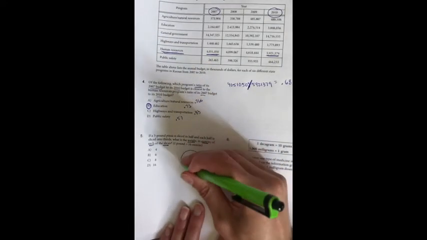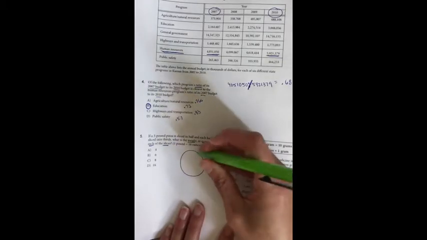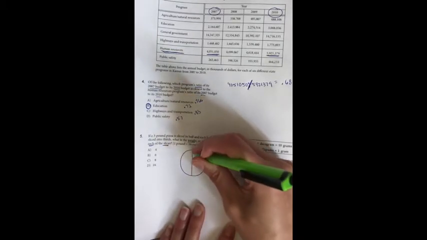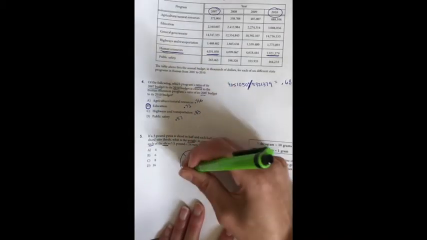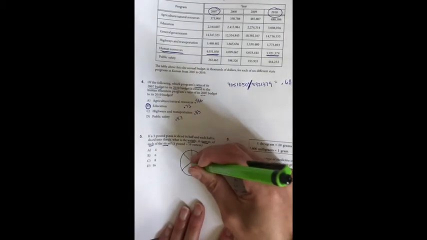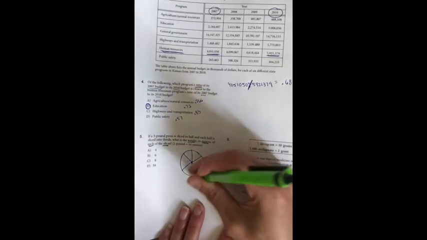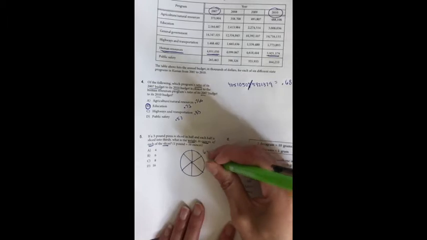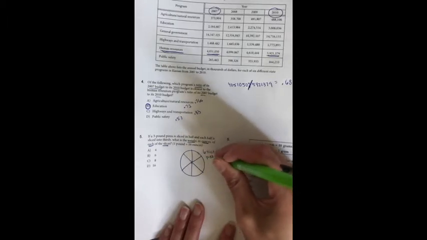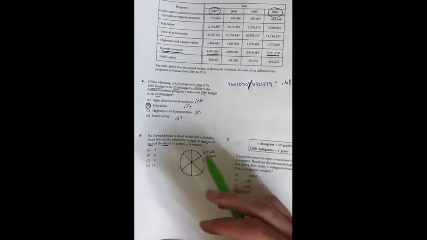So I can picture my pizza, and I'm gonna cut it in half, and then I'm gonna cut each half into thirds. So 1, 2, 3. 1, 2, 3. So really I'm looking at a 6-slice pizza. So I want it in ounces. I know that the whole pizza is 3 pounds.